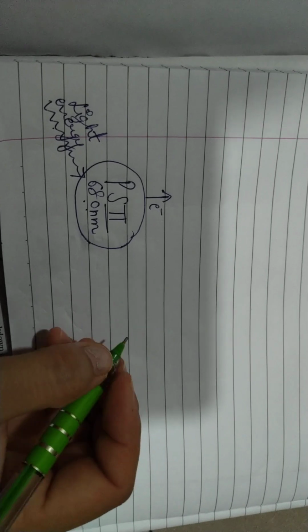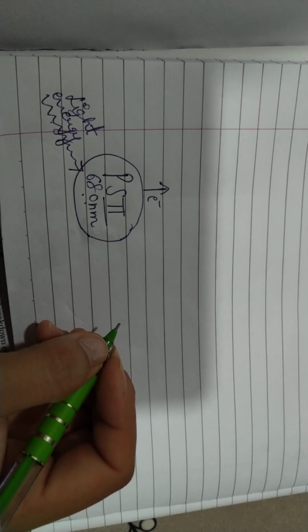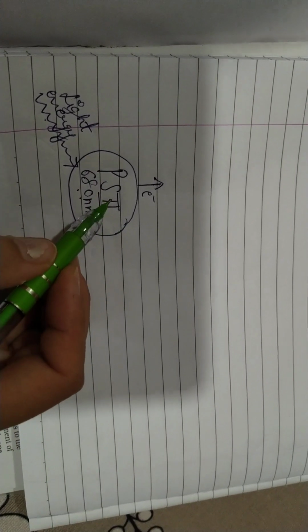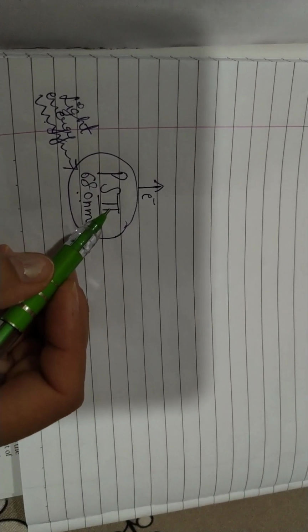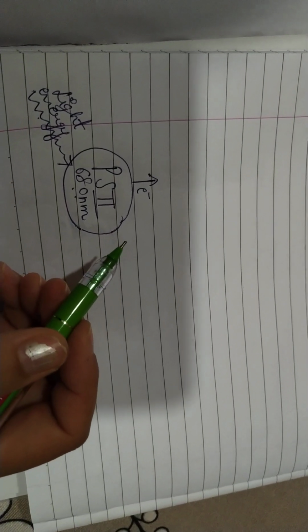You might have done this in chemistry as well, that whenever any substance is illuminated by light or any other energy, its electrons are excited and they jump from the ground state to a higher energy state.